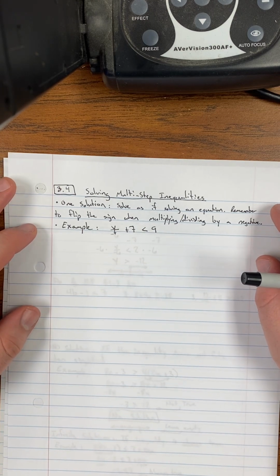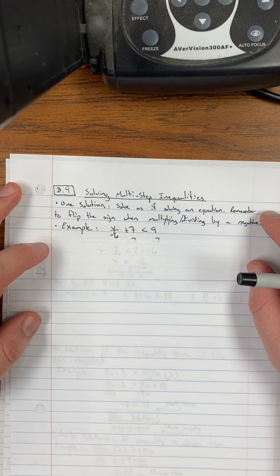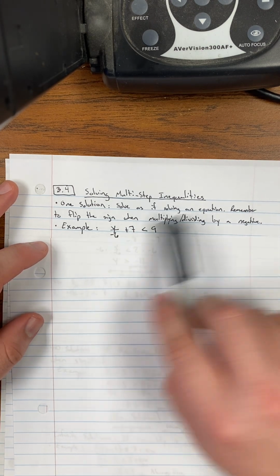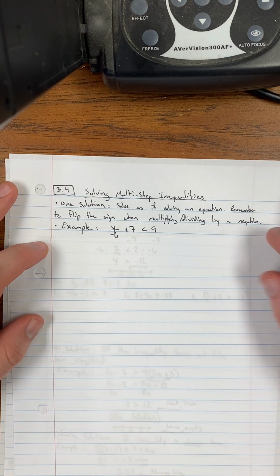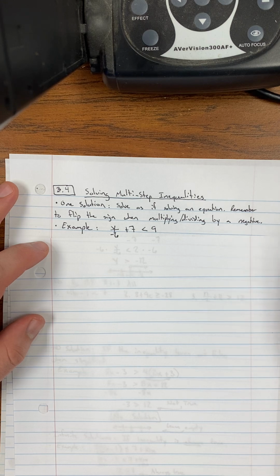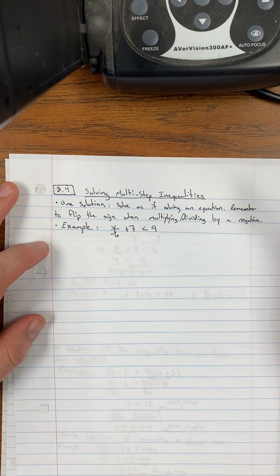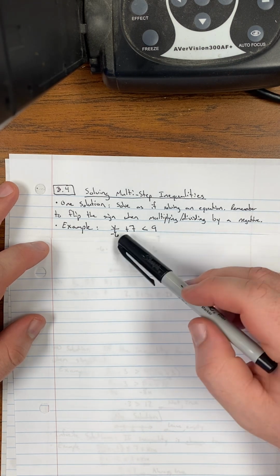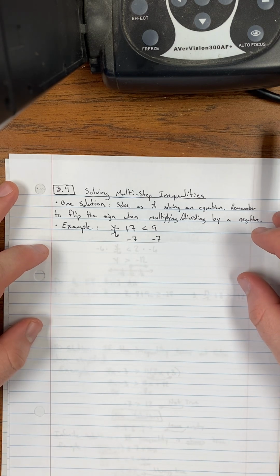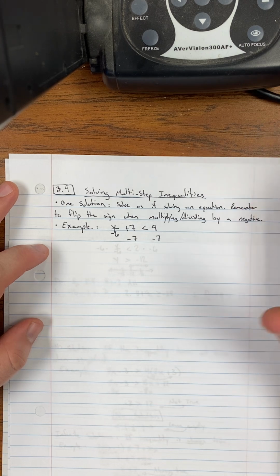So here's an example of a multi-step inequality. So we can see that it's going to take 2 steps to solve it. That's why it's called multi-step. So we treat it just like an equation. So we go back to our knowledge from chapter 1. And we say that we need to go in backwards order of PEMDAS. So the first step here is actually going to be subtraction. So we subtract 7 from both sides. Okay, I don't need to flip the sign because I didn't multiply or divide at all.